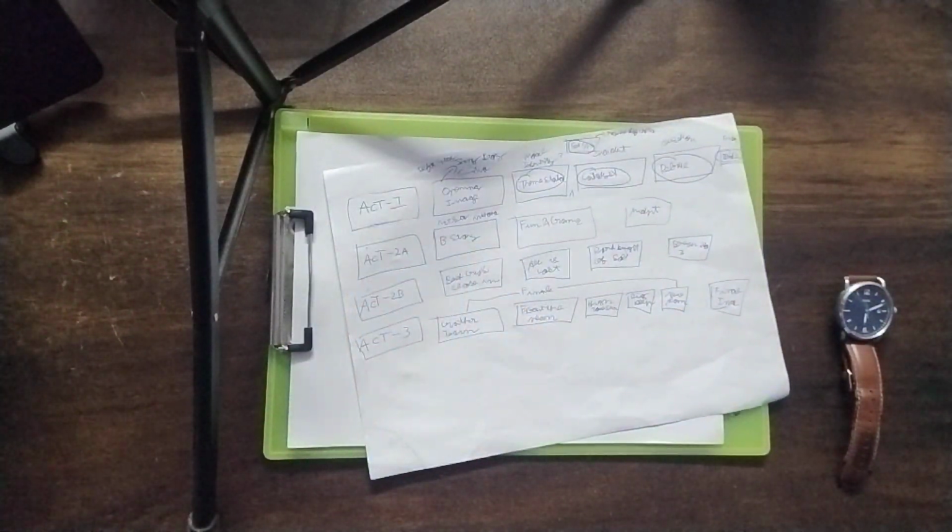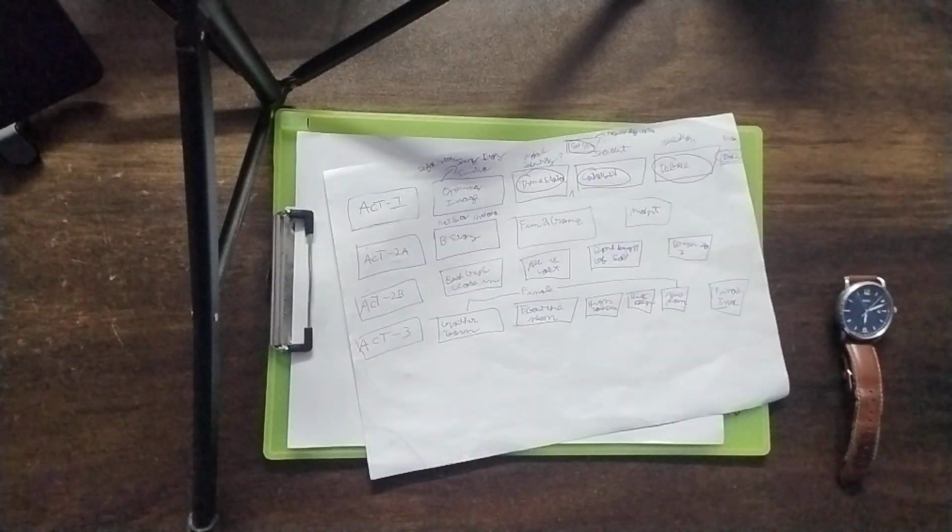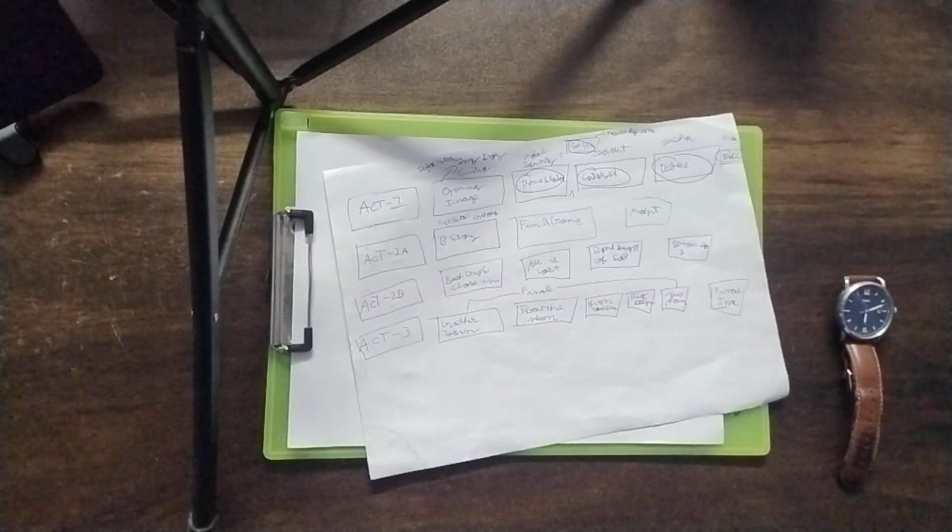Act 2A starts with a beat called the B story. This is where the subplot of the film starts. For example, Dr. Brand's faith in natural law and love contrasts with Cooper's reliance on rational science, which is the subplot of the story. The subplot with Brand and Cooper's daughter Murph grounds the film emotionally and thematically.